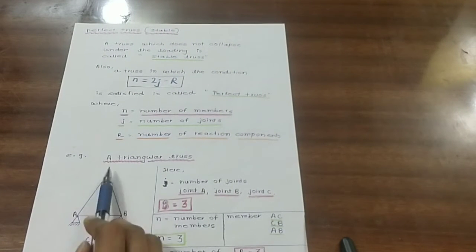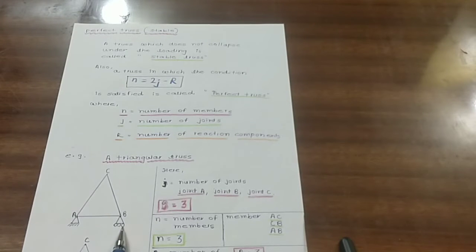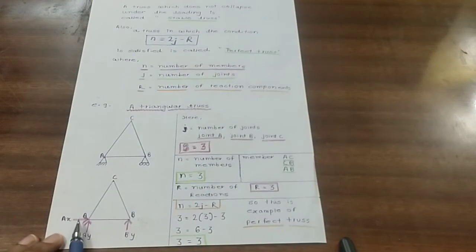This is a triangular truss. This is a figure of a triangular truss where at point A is a hinge support and at point B is a roller support. First we have to draw the free body diagram of this figure. Whenever a hinge support is there, there are two reactions, one horizontal and one vertical. And whenever a roller support is there, there is one vertical reaction. So the free body diagram of this figure is here.